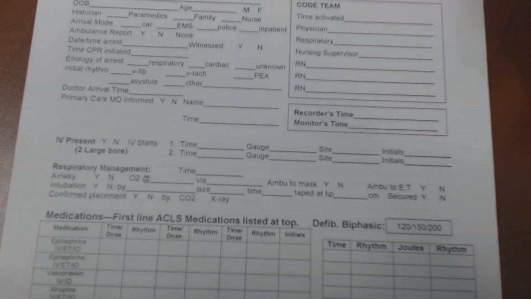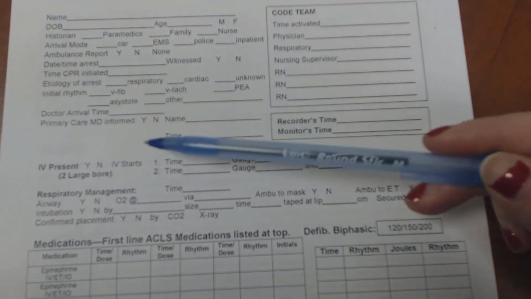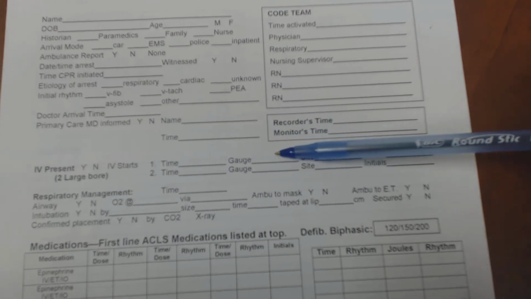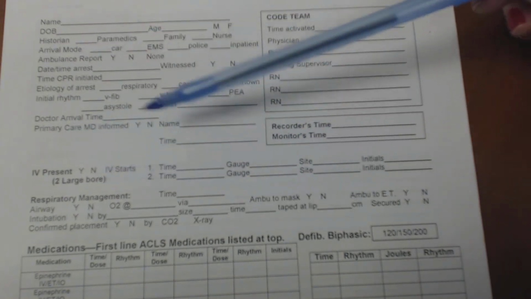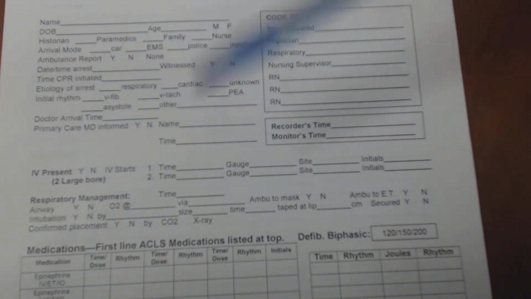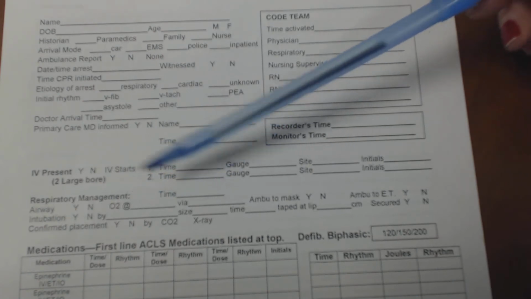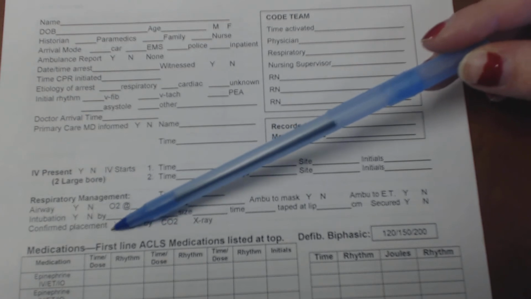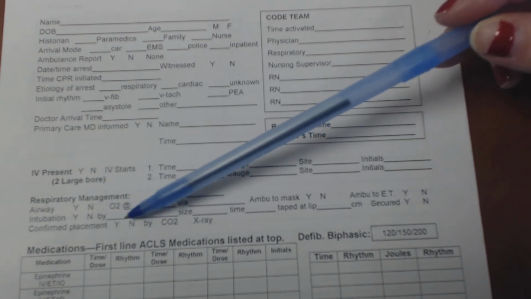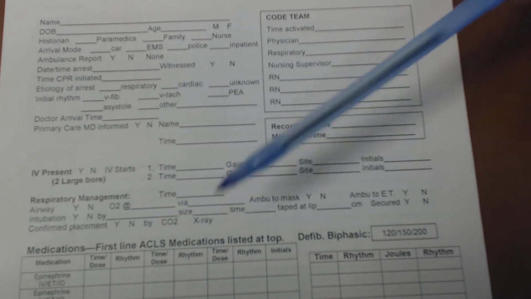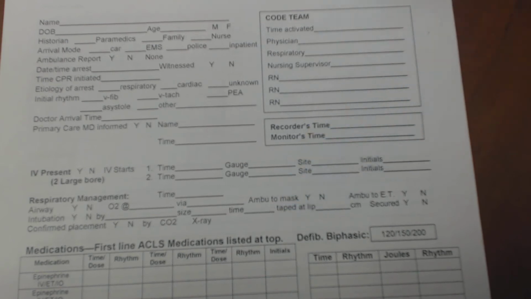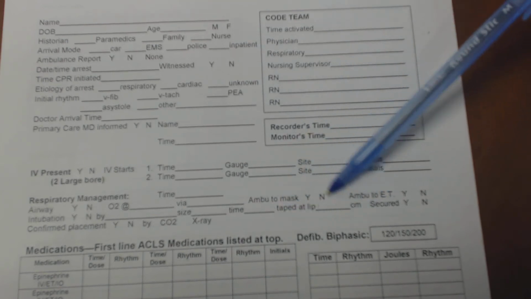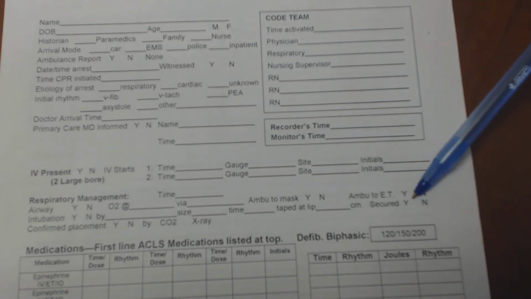Okay. So moving down, we see that there's IV, time, gauge, site, and initials. This is if you have to start it. If it's already started, you can just put IV present. Then we're looking at respiratory management. Is there an airway? Were they intubated? Was placement confirmed? If it was confirmed, we need to note confirmation by CO2 and X-ray. We also need to know what size the tube was, what time it was intubated, what the number is at the lip line, and make sure that it was secured with an ET tube holder.